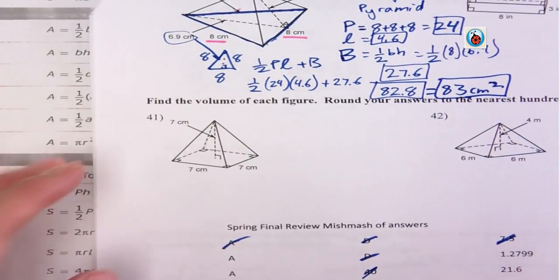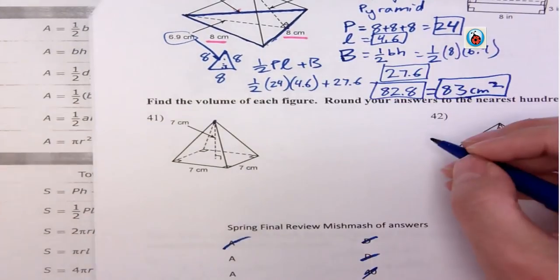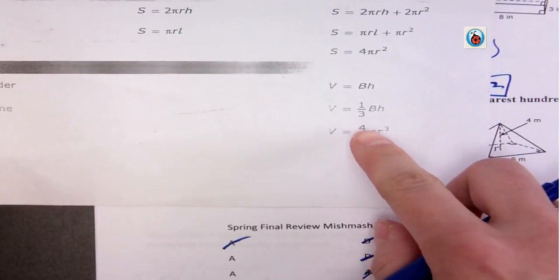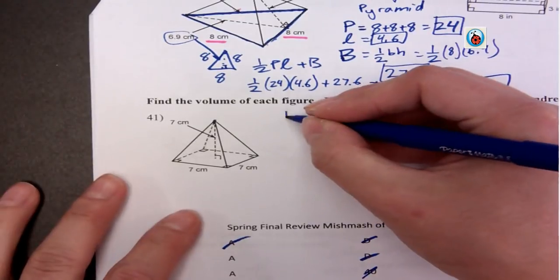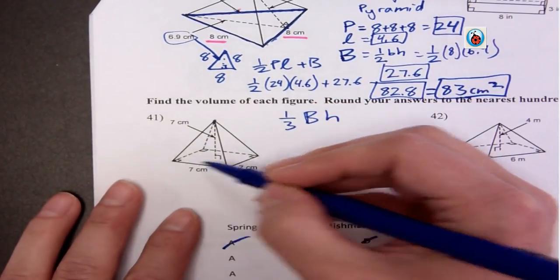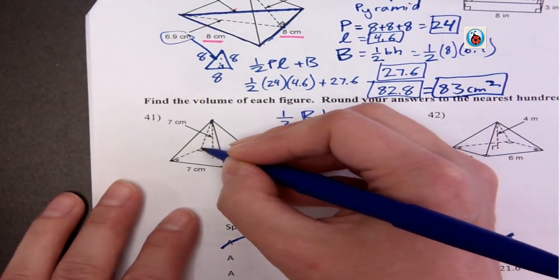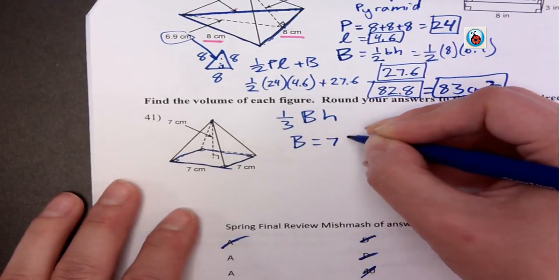Alright, last example. So volume is very easy. These are pyramids. They come up to the point. So the volume is just 1/3 area of the base times the height. So I have a square base. So the base just equals 7 times 7.